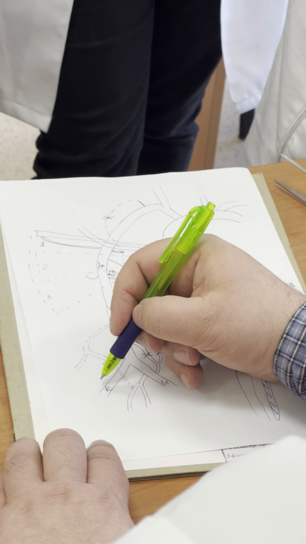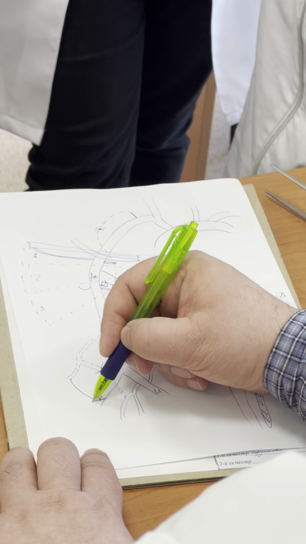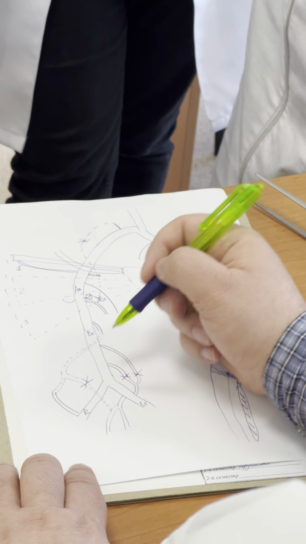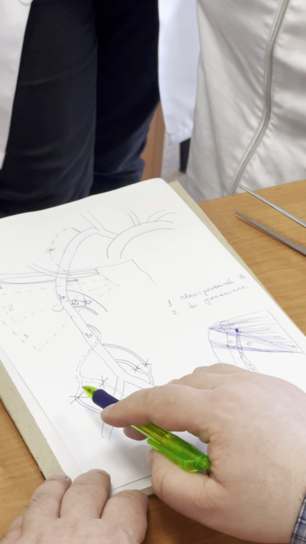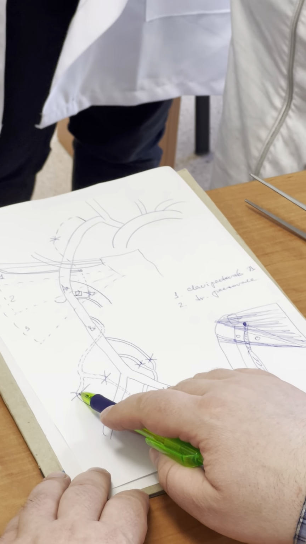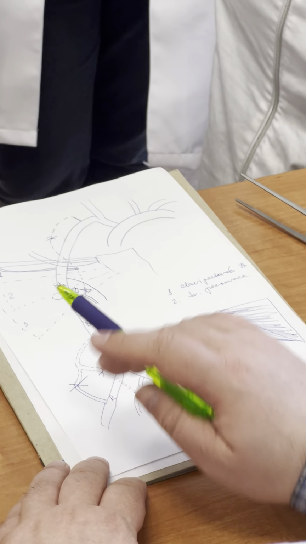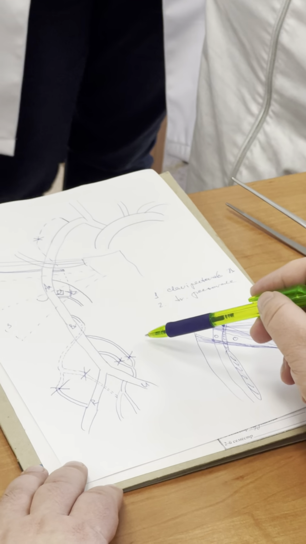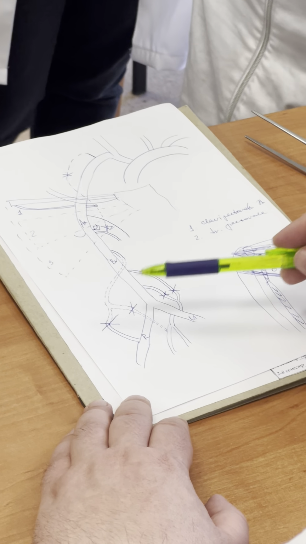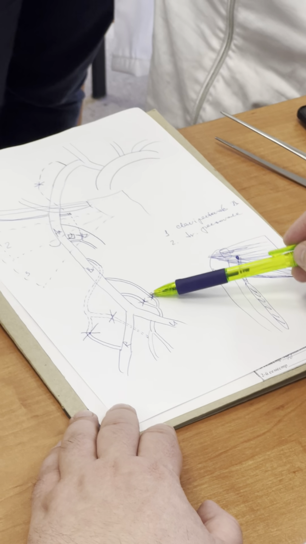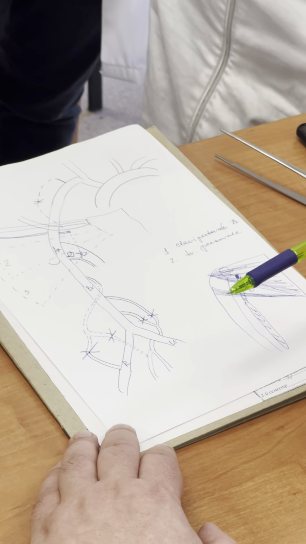And the radial artery gives arteria recurrens radialis, which makes anastomosis with arteria collateralis radialis from the deep brachial artery. That is why in the region of the elbow joint we have a network, the rete articulare cubiti.